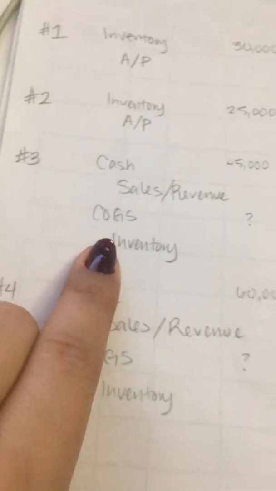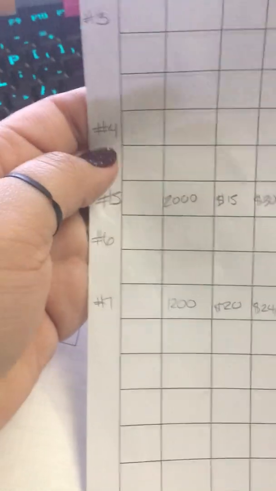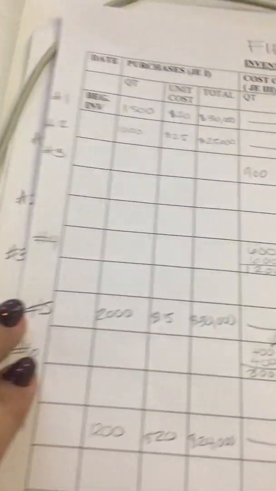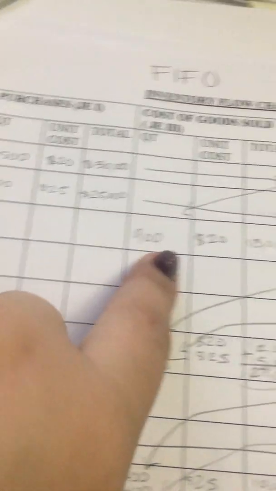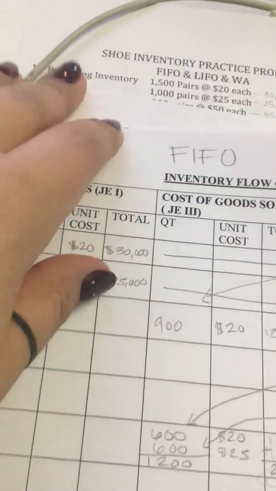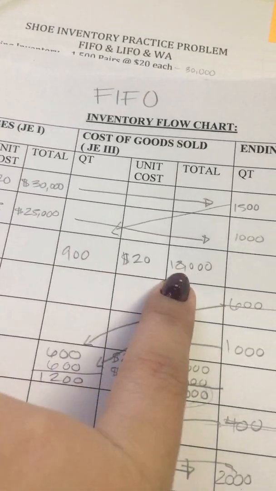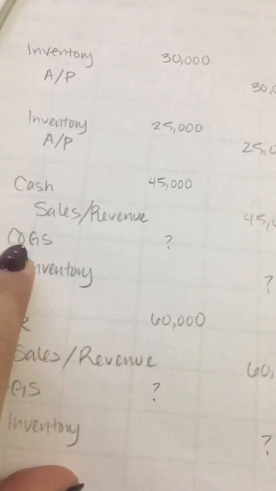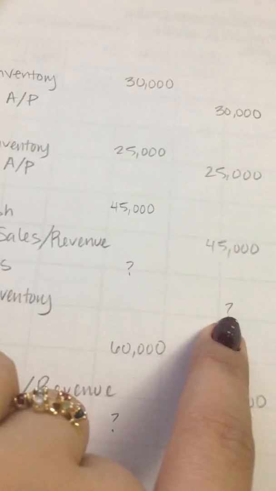So for number 3, what are the numbers? Notice that we sold 900 units. For those who wrote on the side, this should make it easier, since it's already pointed out for you. But if not, you just look at number 3 and say, okay, I sold 900 units. Here's the 900 units. How much in total? 18,000. That's the amount you're going to plot in for number 3 for COGS. COGS is cost of goods sold, abbreviated. So 18,000 here and 18,000 for inventory.